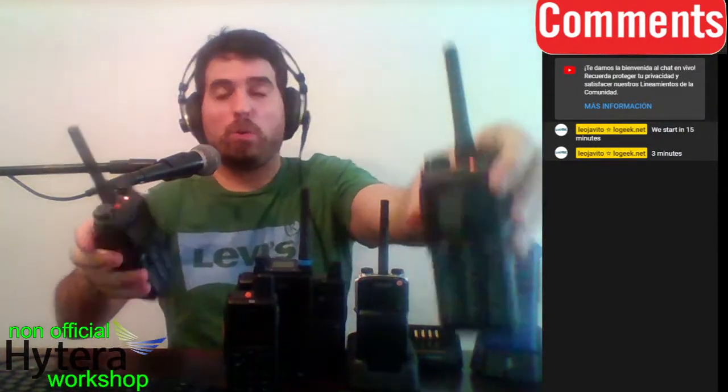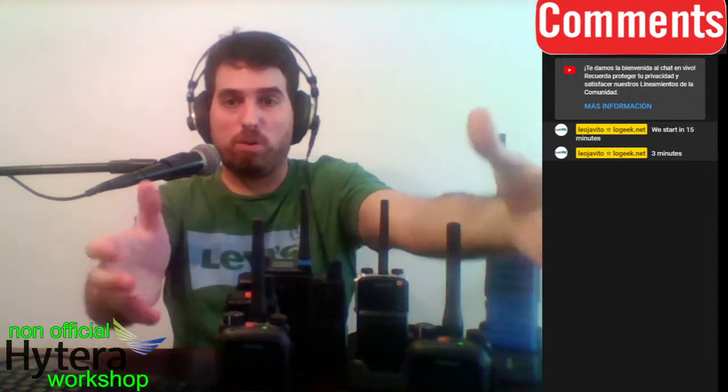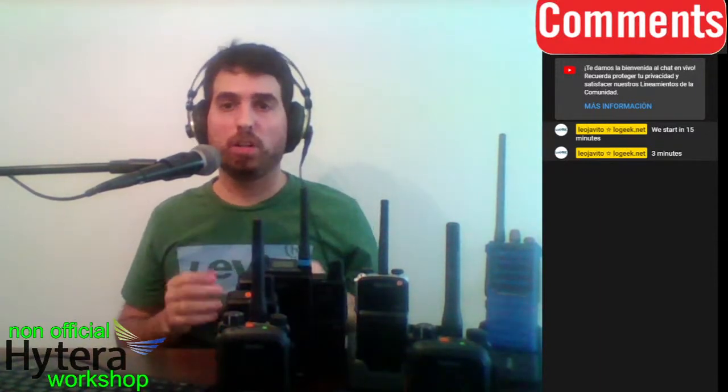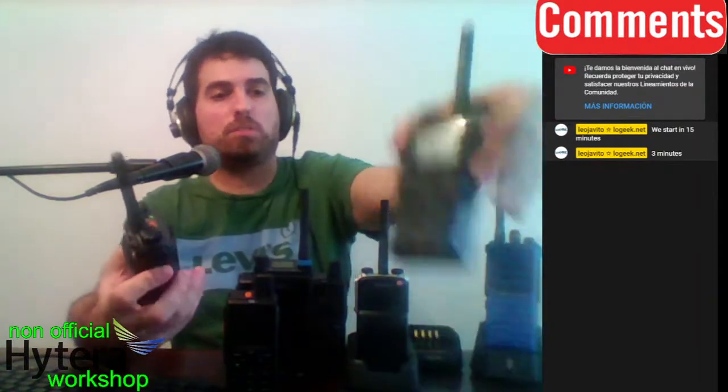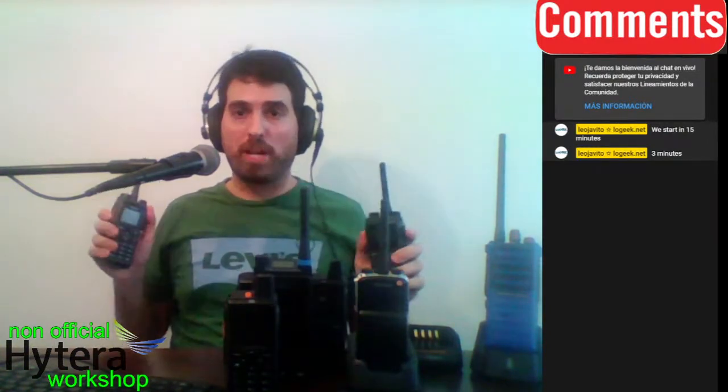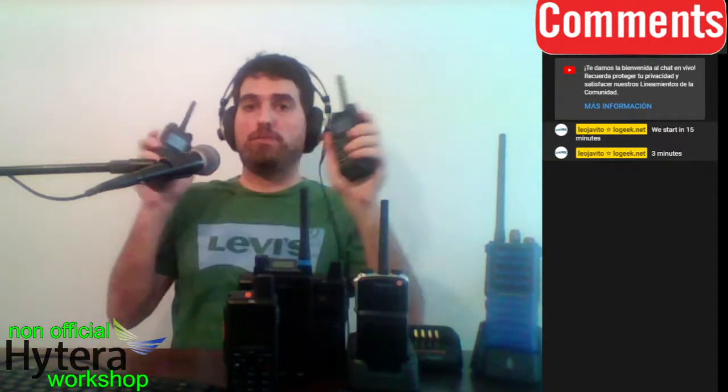So what we saw right now is the basic configuration of a DMR radio. You need to focus on two parameters: the frequency and also the contact ID, which is the wrong ID we had before. So that's the reason why these devices could not communicate before. Okay, so we are in DMO mode, from this device to this device and vice versa. If I press the PTT on any of them, I can communicate.